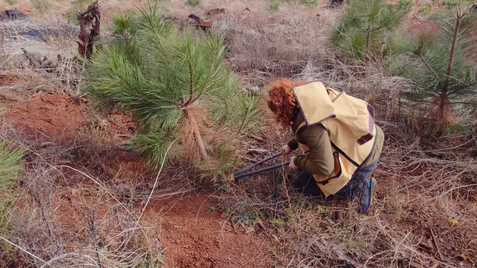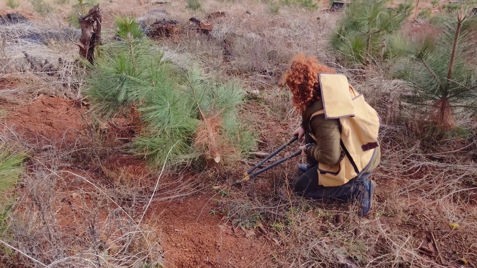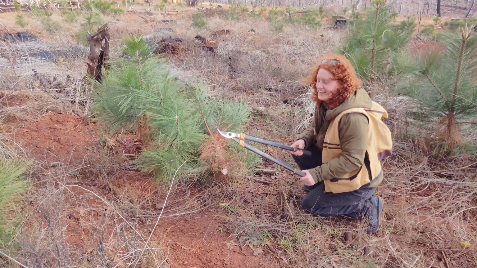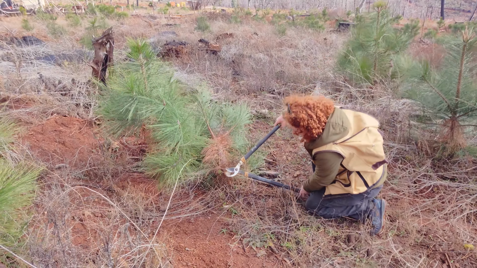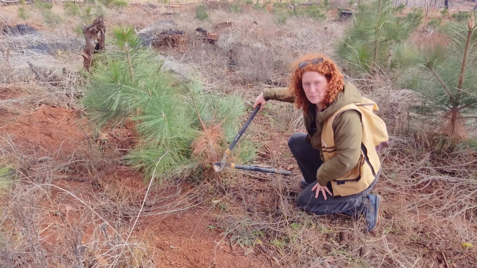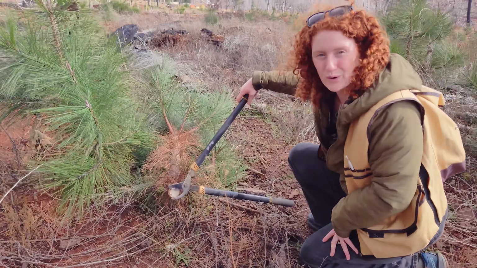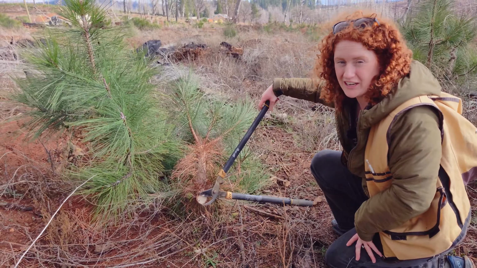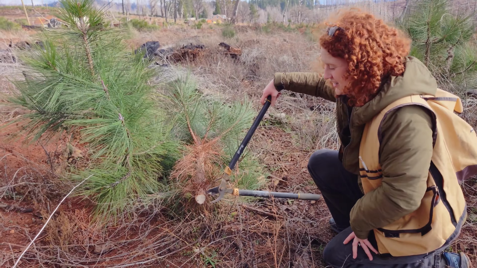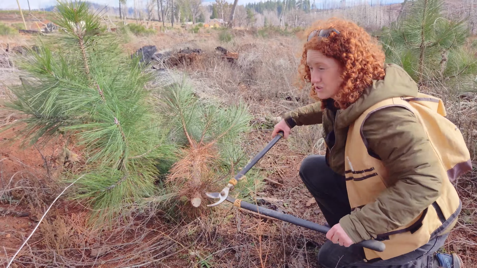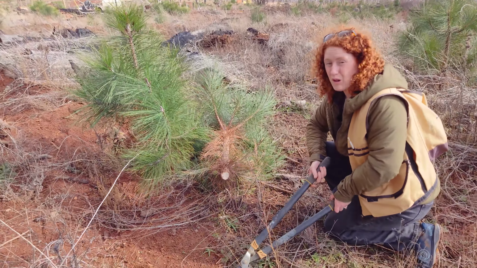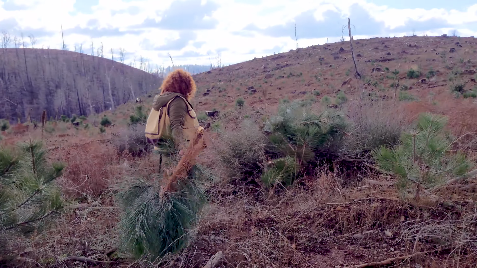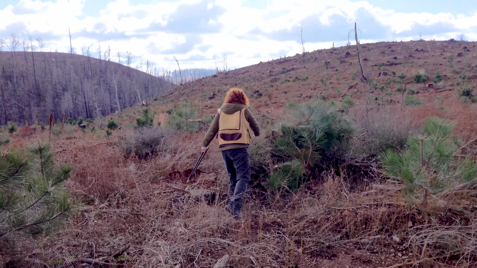Okay, one more, and notice that this tree's diameter, any larger than this diameter tree would not work for my loppers. I would need a handsaw or a chainsaw if this tree gets any larger. So it's best to try to get the trees when they're small. After thinning, removed trees can be scattered if they are small, chipped or piled and burned.